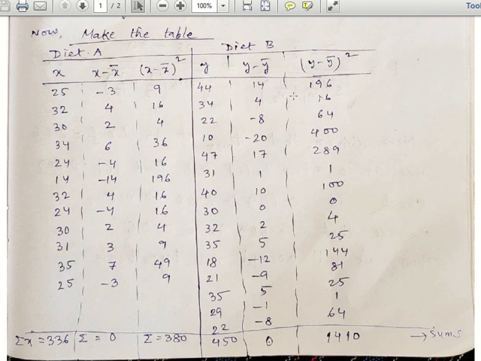The same applies to y. Y is 44 here, so for y minus y bar, just calculate y bar first. y bar is the average of y. Suppose the average of y is y bar, so 44 minus y bar is 14, 34 minus y bar is 4, 22 minus y bar is minus 8, and so on.